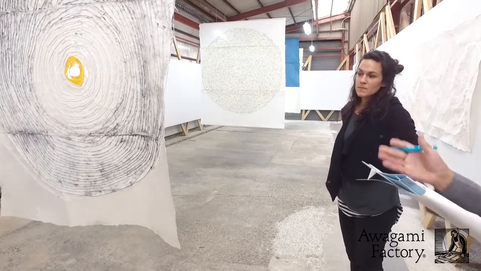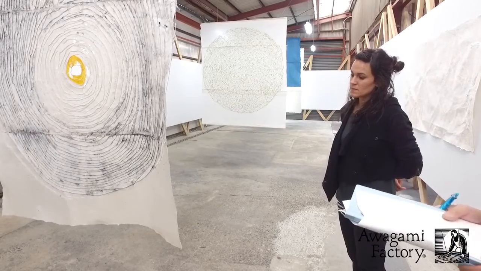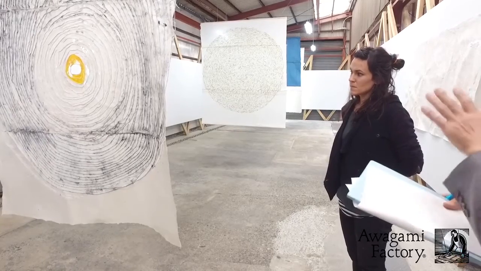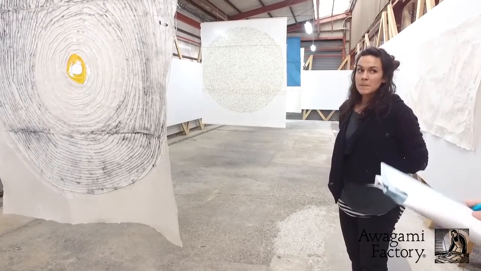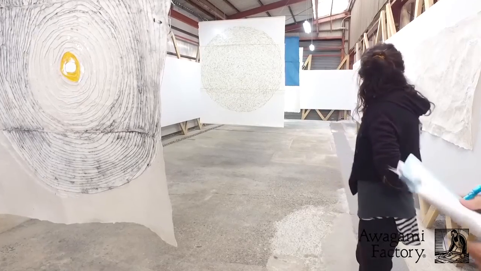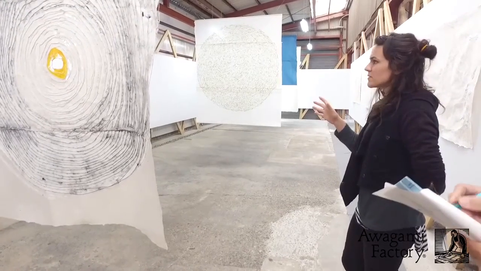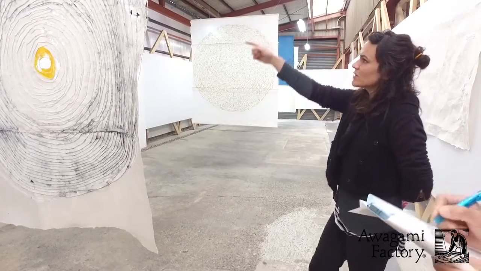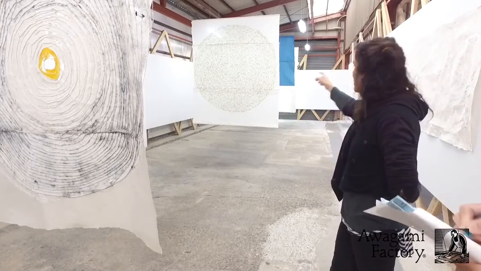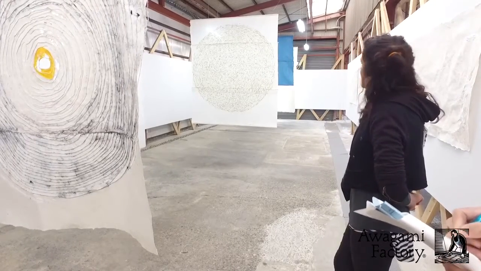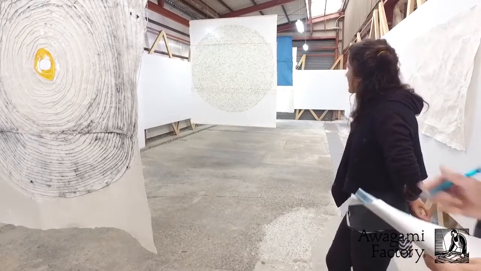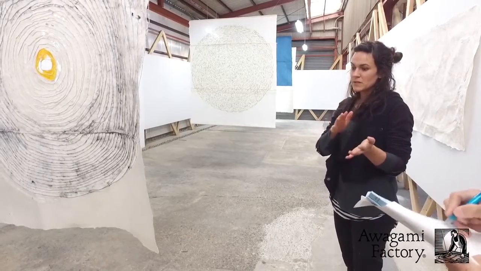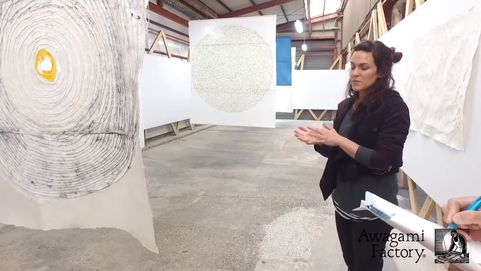So all of the works that you see are using some kind of local pigment, whether it's charcoal, indigo dye, kakishibu, persimmon dye, or local wax. I was really just fascinated by the intersection between traditional dyeing and traditional paper making.